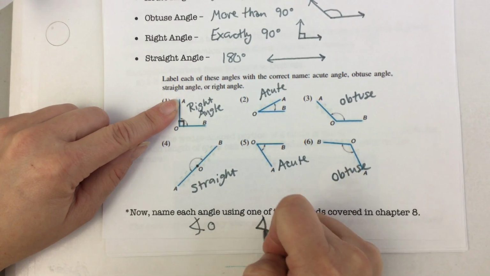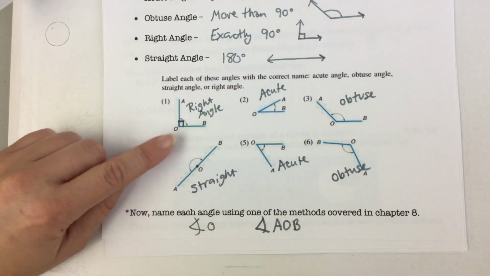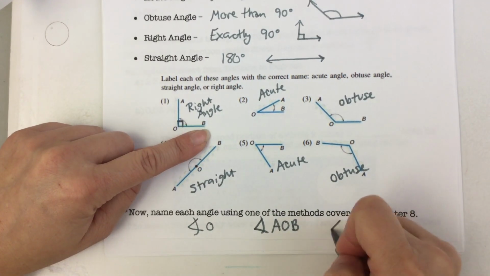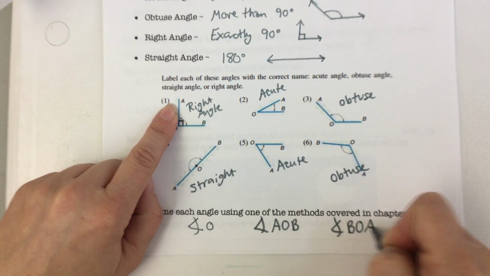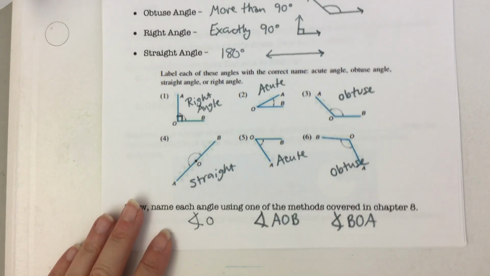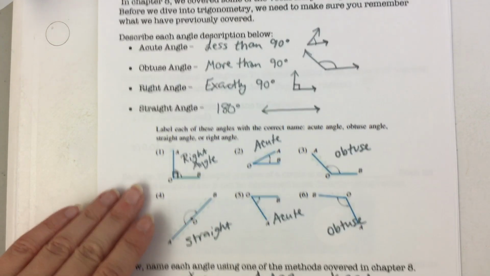So what I mean here is I could say angle AOB, or I could go the other way and say BOA. But the O is the vertex, so it has to be in between the other 2 sides. Okay, so just a little review of something that we did in Chapter 8.